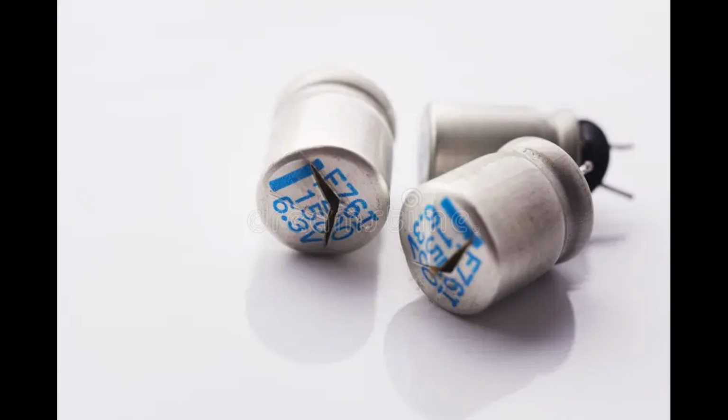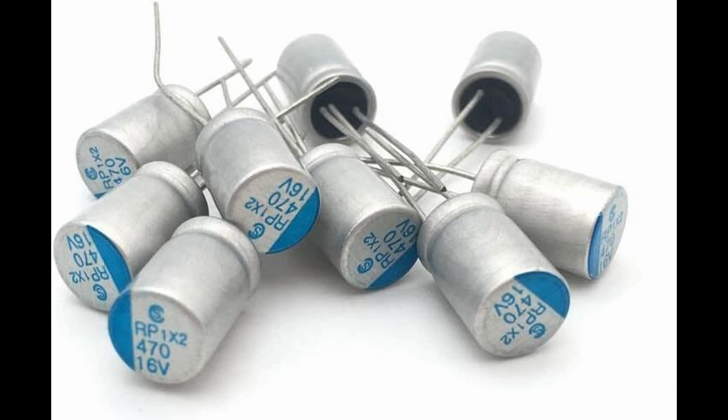Hybrid electrolytic capacitors, which combine features of both liquid and solid electrolytic capacitors, find applications in various electronic devices and systems where a balance between high capacitance and reliability is essential. Here are some specific applications. Power supply filtering. Hybrid electrolytic capacitors are commonly used in power supply circuits of electronic devices, including computers, servers, and telecommunications equipment, where they help filter out noise and ripple voltage, ensuring stable and reliable power delivery.